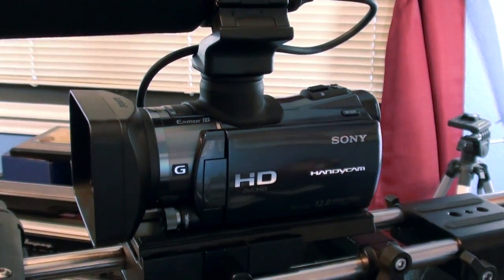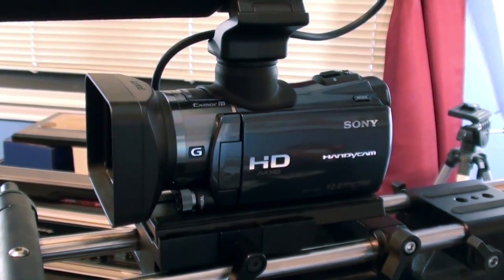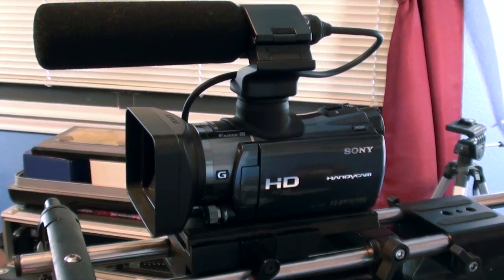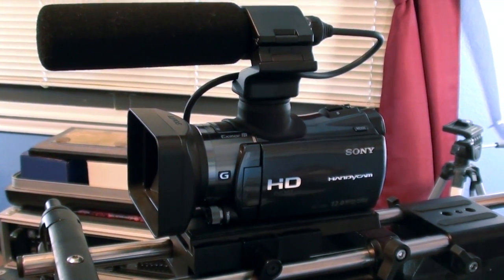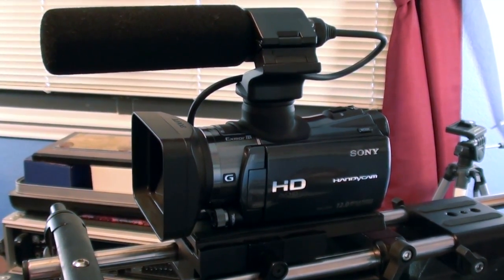Which is actually the exception to the rule, because this is a high-end consumer version. Most don't. So it is nice if they do include it. You can take some fairly good video in manual mode.